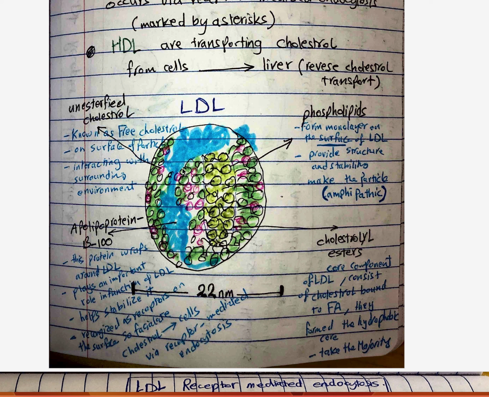This protein wraps around the low density lipoprotein and plays an important functional role: it helps stabilize it and is recognized by the receptors on the cell surface to facilitate the binding, because it transfers the cholesterol from the liver to the cell, transported via receptor mediated endocytosis.